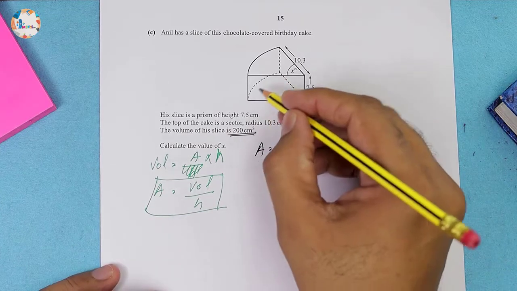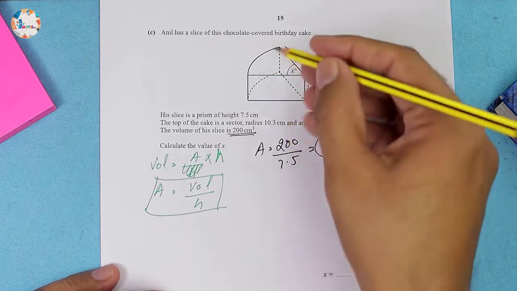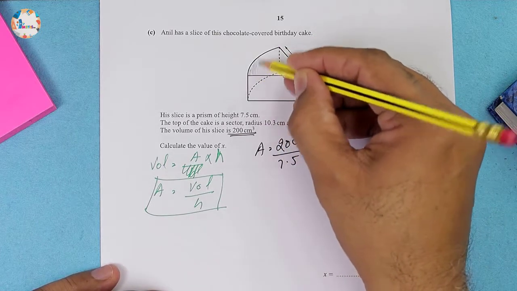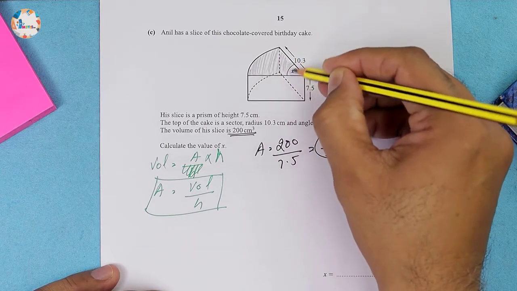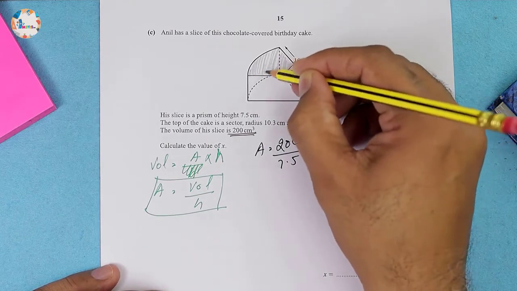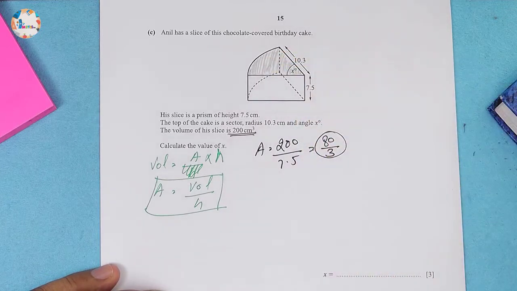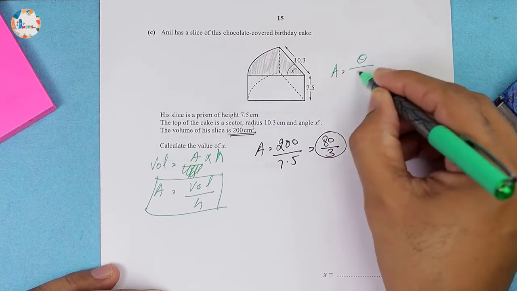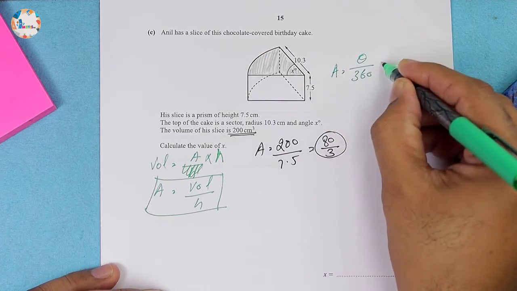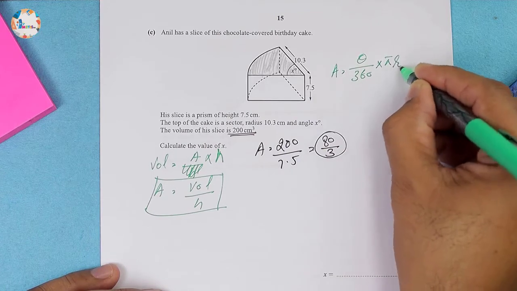Now what is that face area? We can identify this is the face area, which is 80 by 3. Now this is the area of the sector. Area of a sector is equal to theta over 360 into pi r squared.